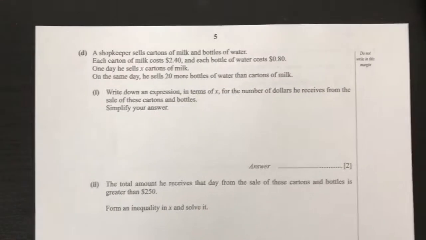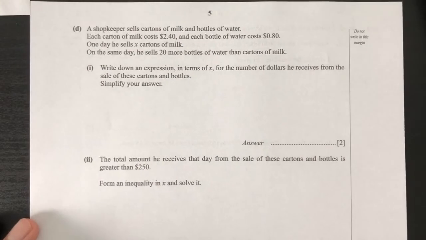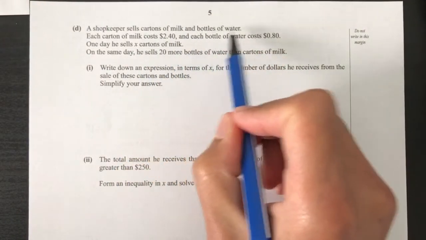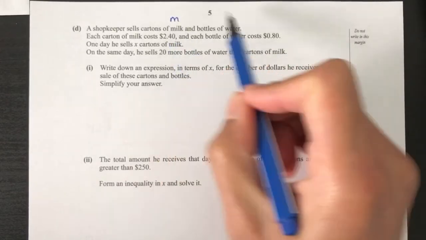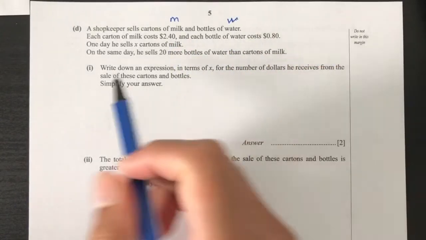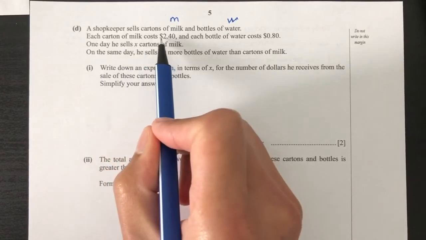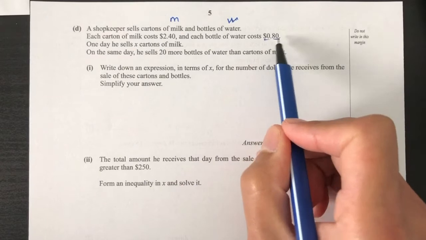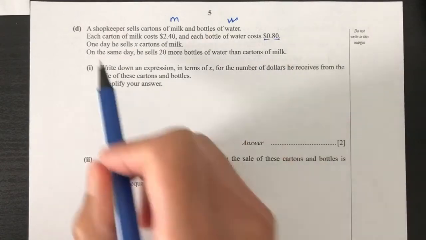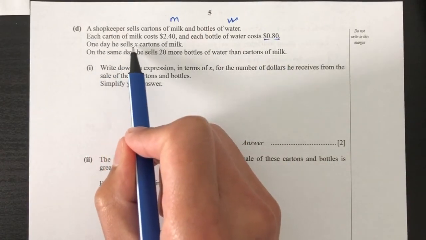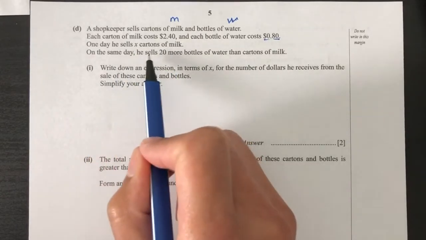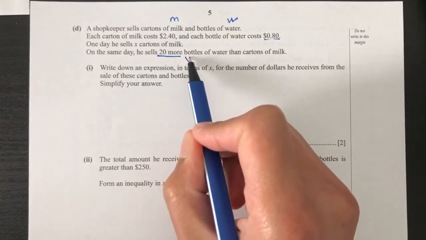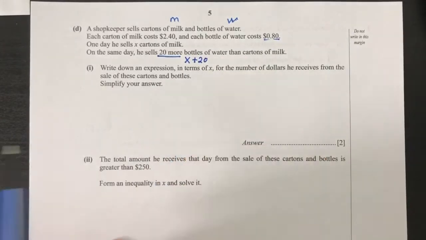Now let's move on to part D. A shopkeeper sells cartons of milk and bottles of water, two products, milk and water. Now, each carton of milk costs $2.40, and each bottle of water costs 80 cents, which is $0.80. So on one day, he sells x milk. On the same day, he sells 20 more water than milk. So water will be x plus 20.